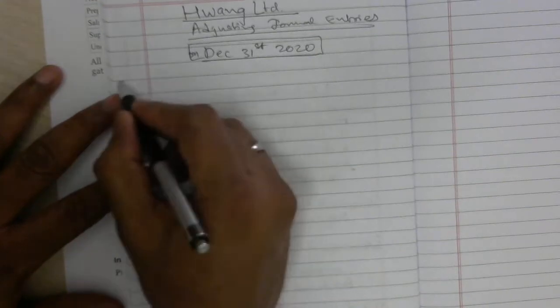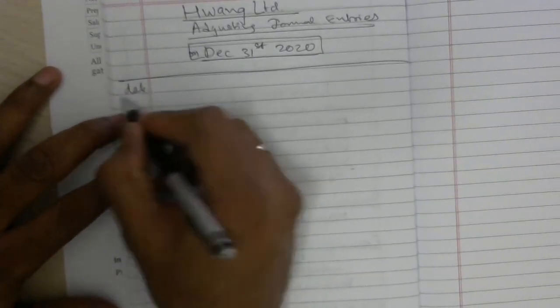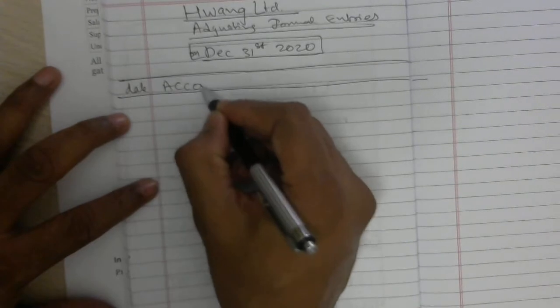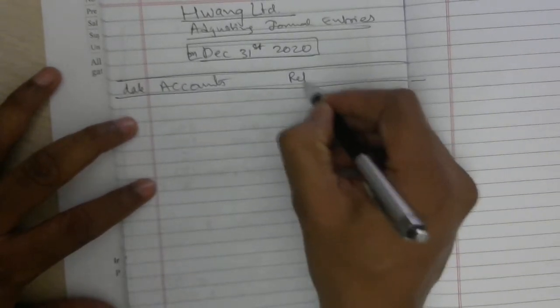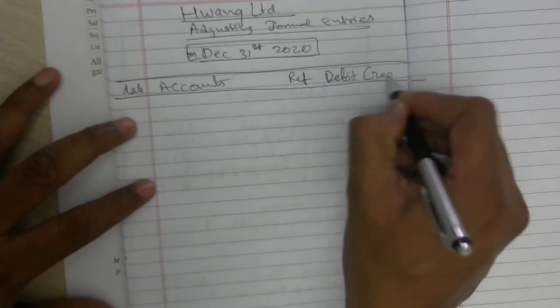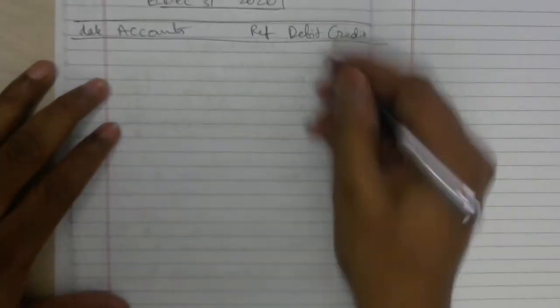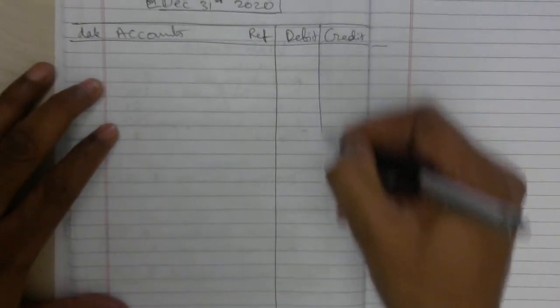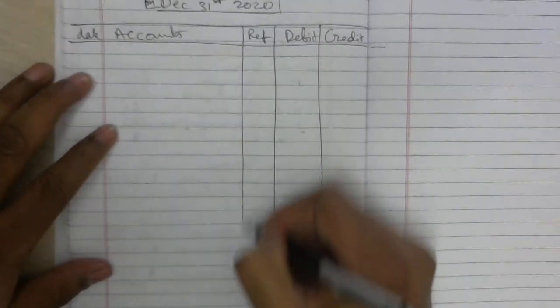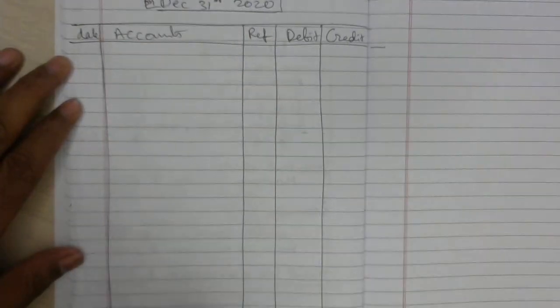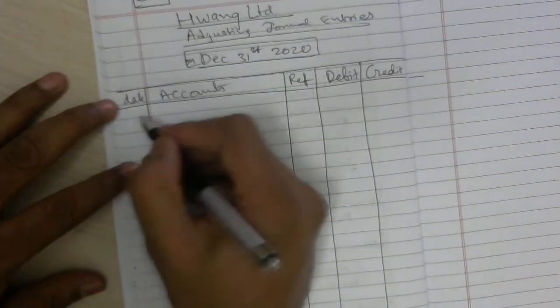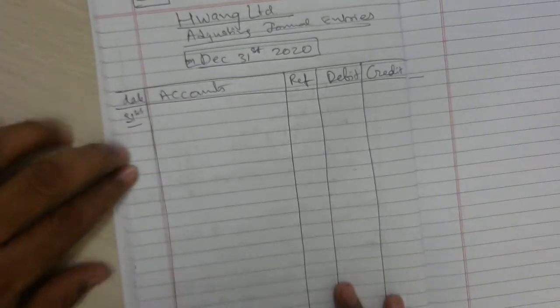So first I will use the format here: date, and accounts, then reference and debit and credit. Let's do some calculation here. Adjusting entries are always made on the last date, so that is 31st December. So on 31st December, what is the adjusting entry? For the first transaction, you will have interest expense. So I have to calculate the interest expense. What is the interest?